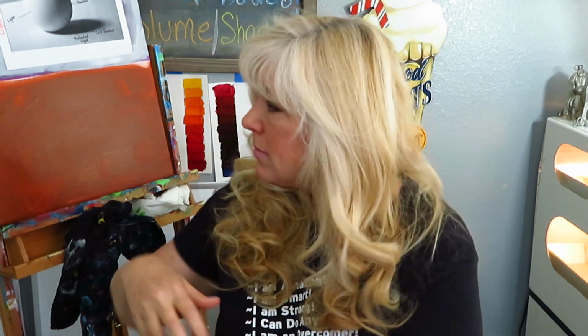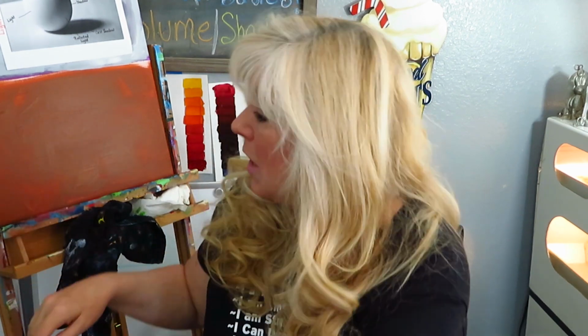So now, volume. What is volume? It's how a light hits an object, and that creates the shadows. And what we want to do is convey that onto a 2D canvas. We're going to do that today by using some objects here that I have, and I'm going to shine a light source on them.